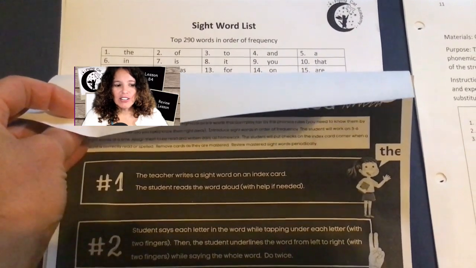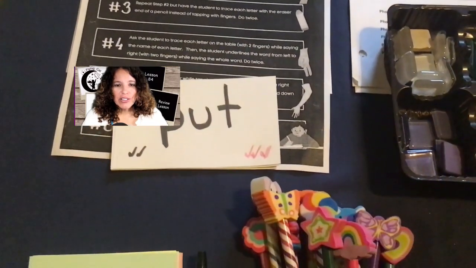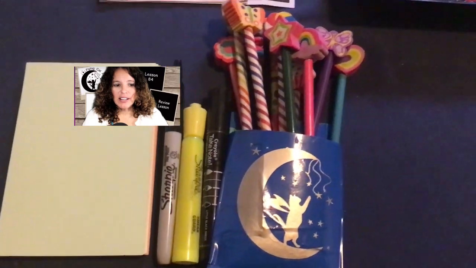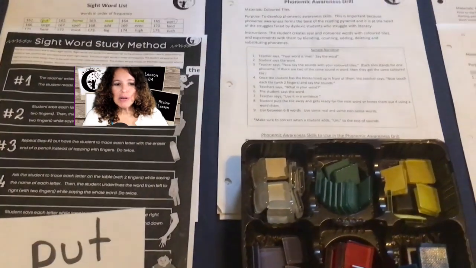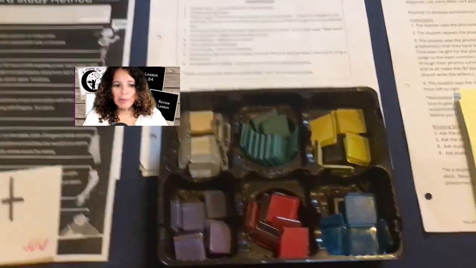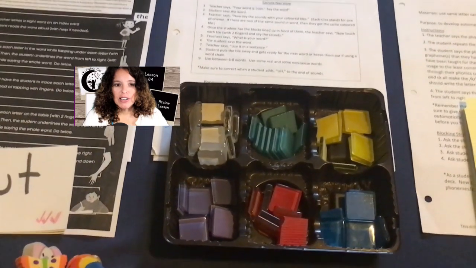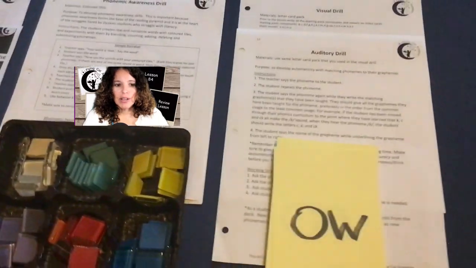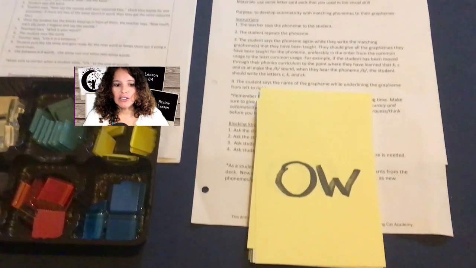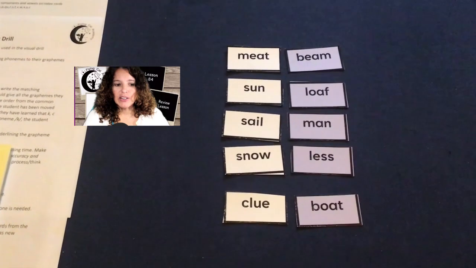In addition to that, you'll need the teacher instruction sheet for how to do the sight word study method, the student's sight word card pack, some blank index cards, highlighter markers, and some pencils. For the phonemic awareness drill, you'll need the teacher instruction sheet, and as always, we'll have the tiles on the table, but you won't need them in today's lesson because we'll be doing a different type of phonemic awareness drill. For the visual drill and auditory drill, you'll need the teacher instruction sheets and the student's card pack. You'll have to have the syllable card drill all cut out and ready to go on the table.